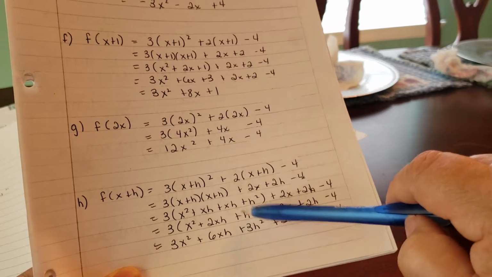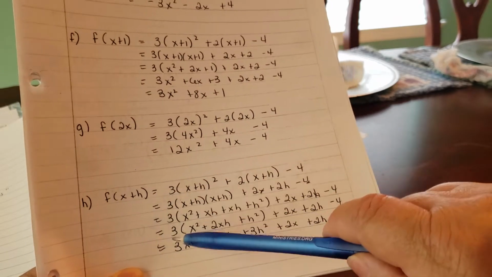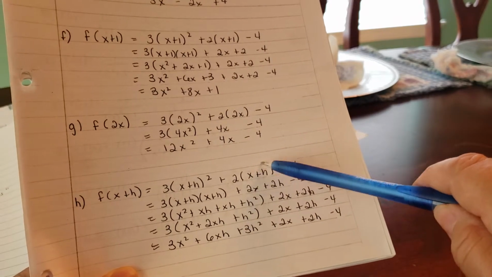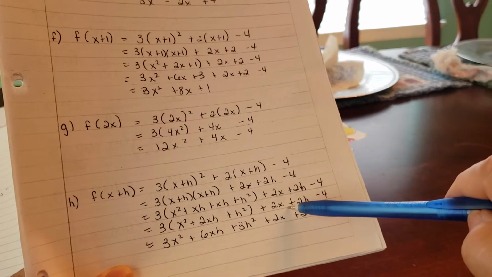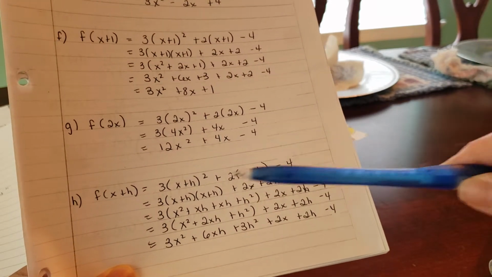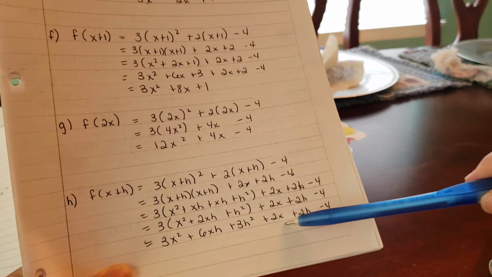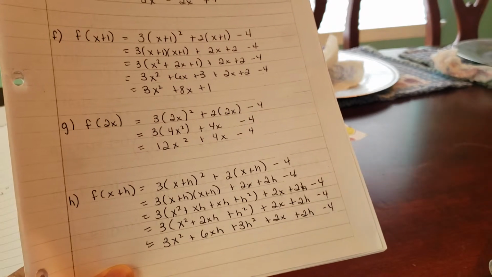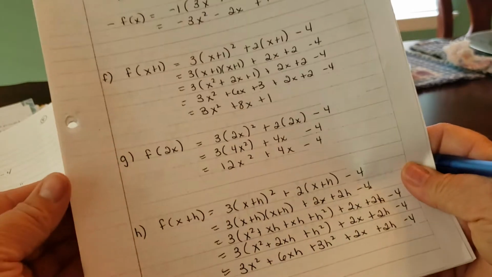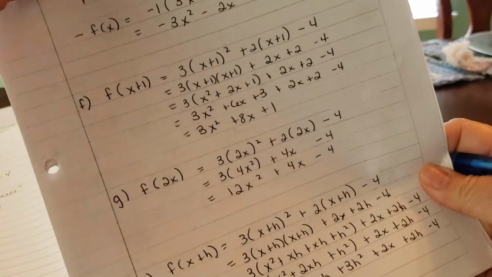Then because of this 3, all of that had to be multiplied by 3. This part had to be multiplied by 2, and the negative 4 just tags along from the original function. And then in this part, you can see where I distributed the 3, and there were no like terms, so that was my final answer for that problem.